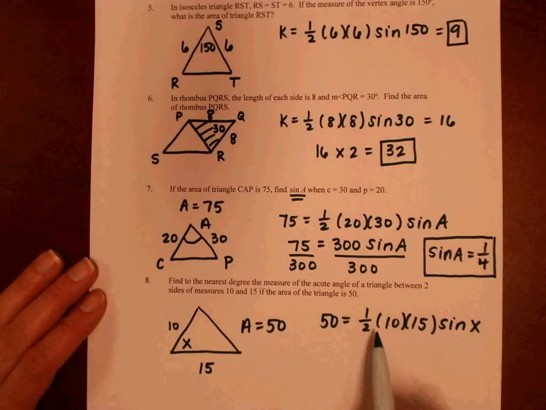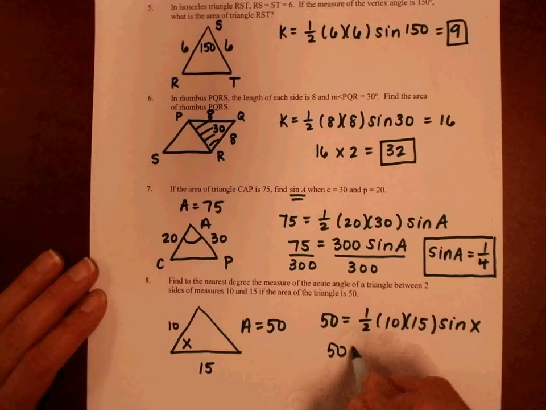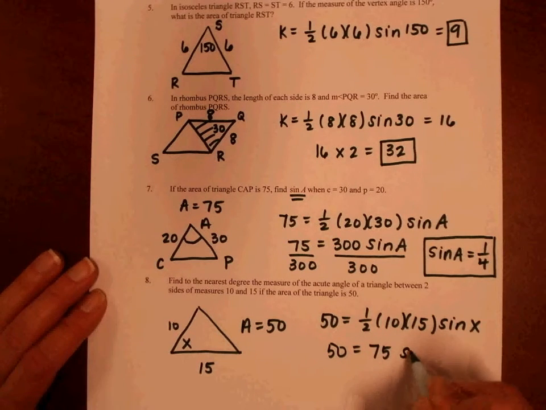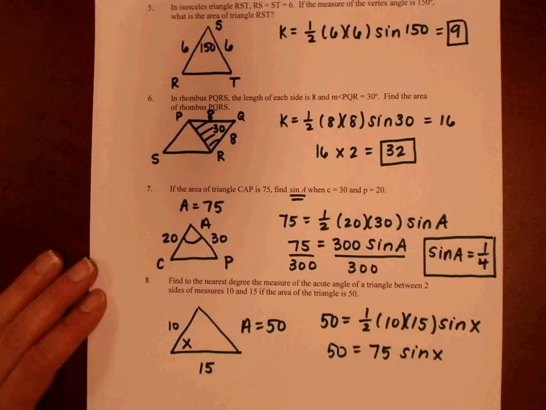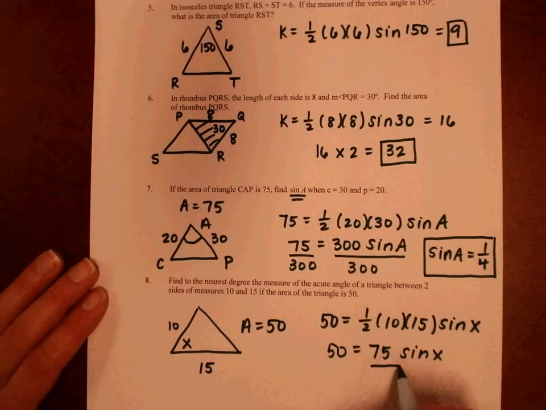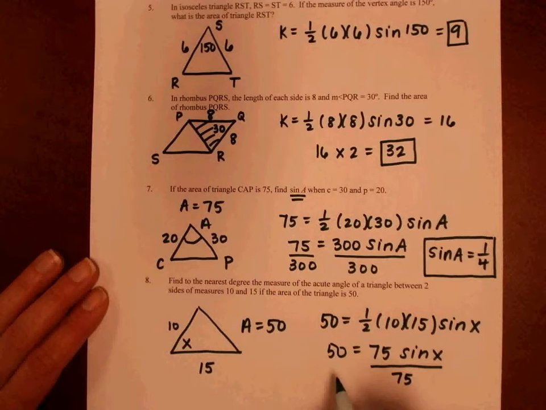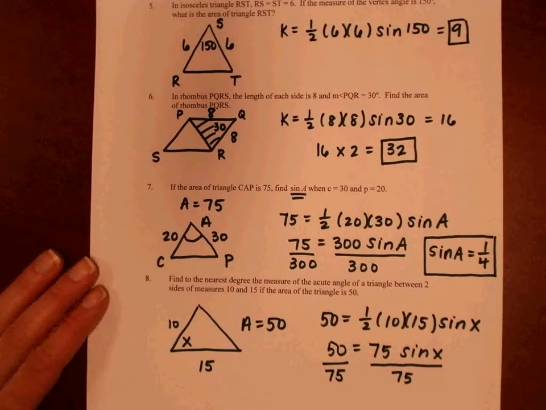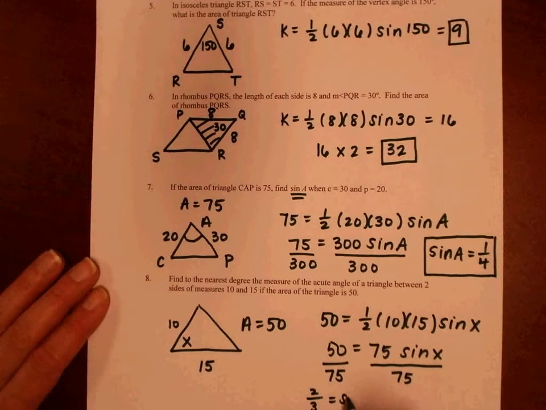Okay. I know that 1/2 of 10 is 5. I know 5 times 15 is 75. So I get 50 is equal to 75 sine of x. I know I have to get sine of x by itself, so I'm going to divide by 75. Okay, I got to make sure I don't go off the screen here. I know that that ends up being 2/3.